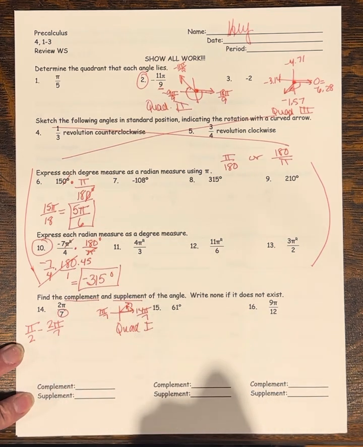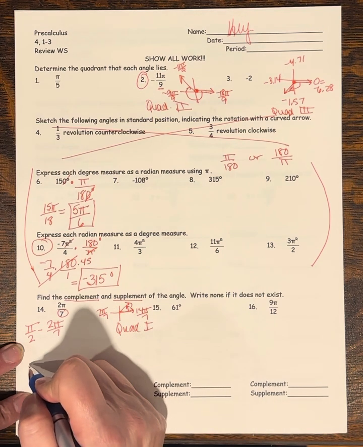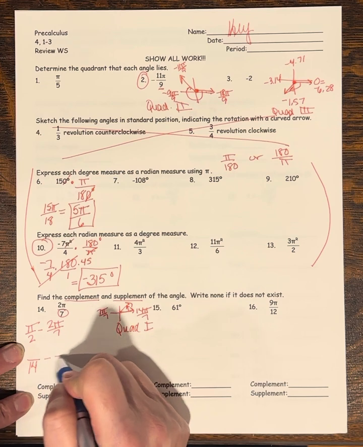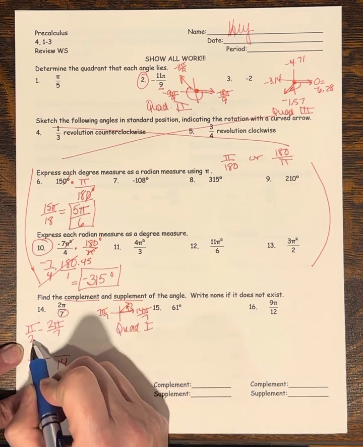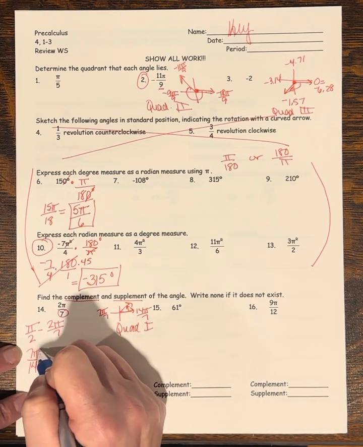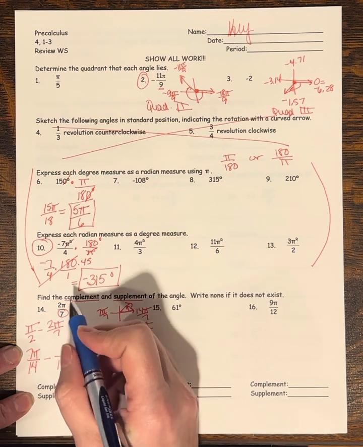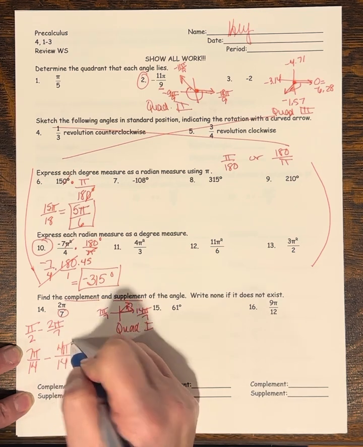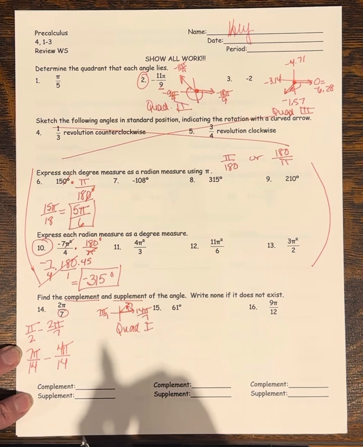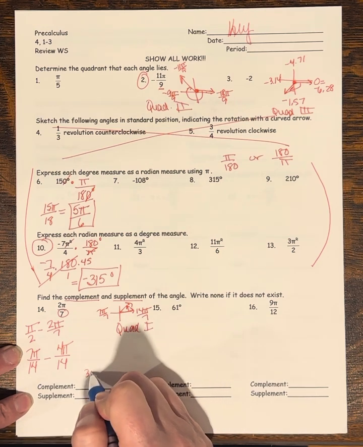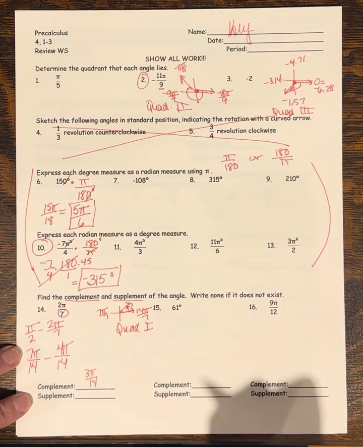When you are adding or subtracting fractions, you must have a common denominator. The common denominator is 14 here. So what did I multiply 2 by to get 14? 7, so that's 7 pi. What did I multiply 7 by to get 14? I did 2, so that's 2 times 2, which is 4 pi. 7 pi take away 4 pi is going to be 3 pi over 14 as my complement.